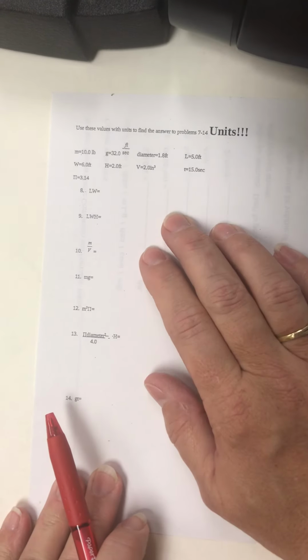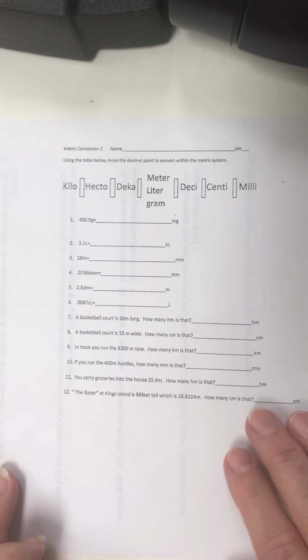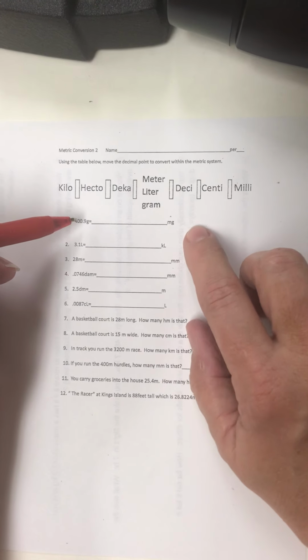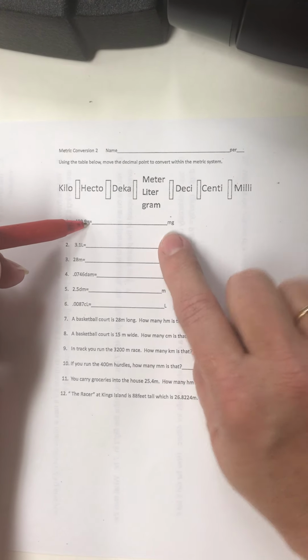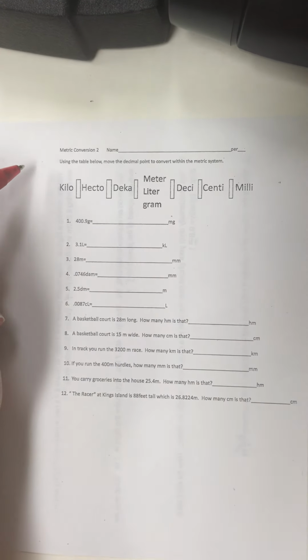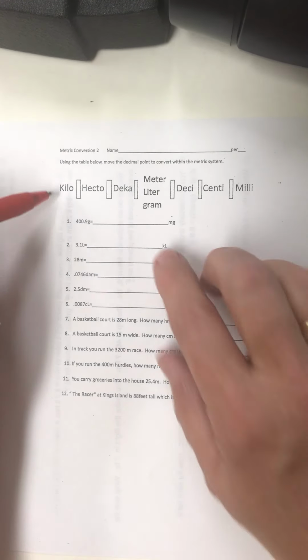So we're going to start out with, well, why don't we start out with the conversion side? Let's see. We have grams to milligrams. And you should be on the side that has two things. What? I don't have a paper. I really don't want you to have one because you're going to have to do it without the answers.